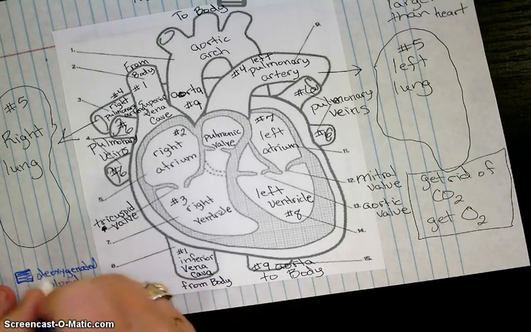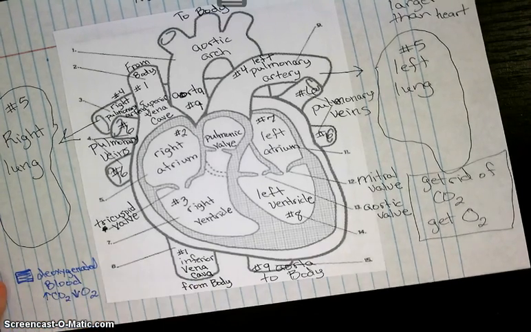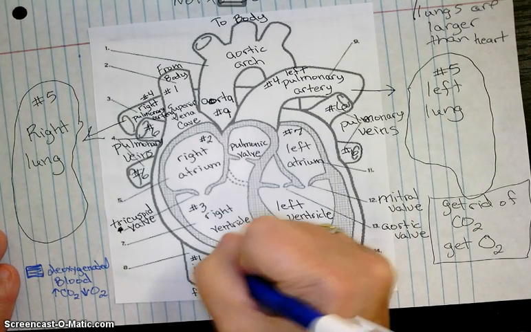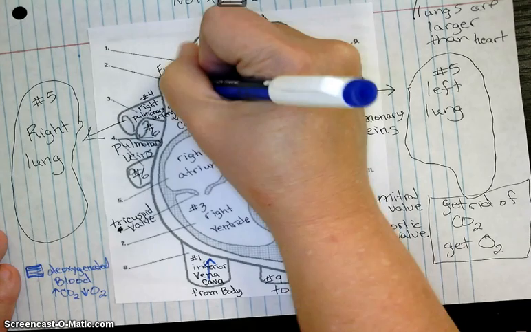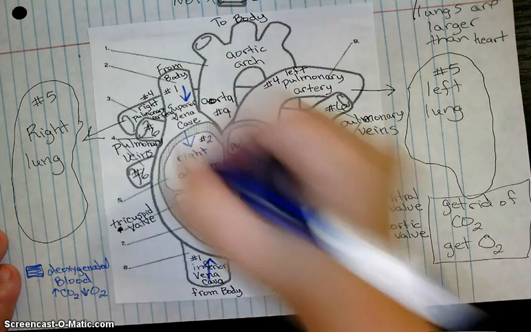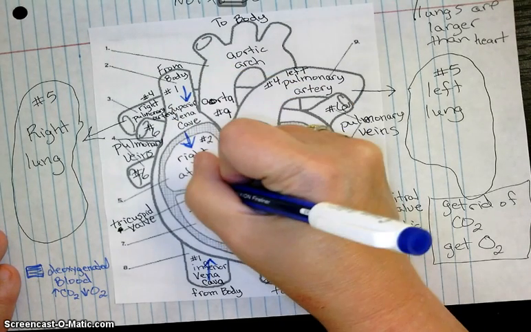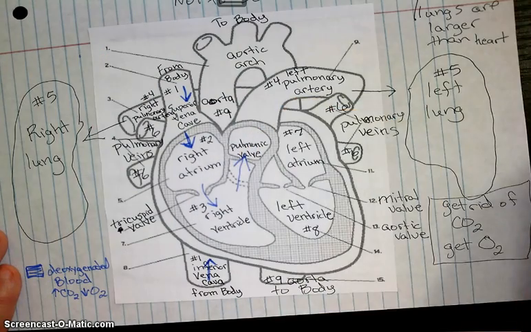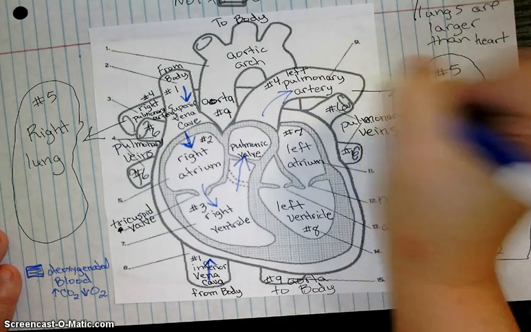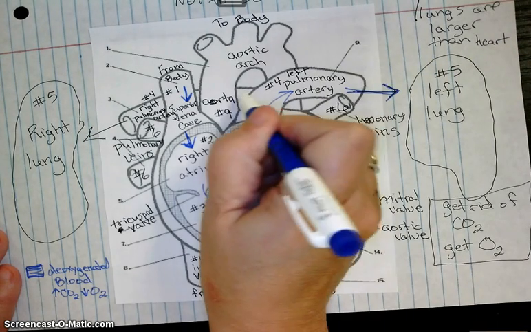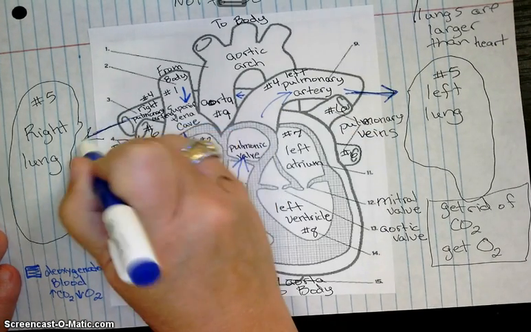Although we know that that means it is high in CO2, it is low in O2, and we know that it's red, but for our diagram we're going to use blue because that's what everybody uses. So here is our blue arrow that shows deoxygenated blood coming into the right atrium, through the tricuspid valve into the right ventricle, through the pulmonary valve, through the pulmonary artery, into the lung on the left, into the lung on the right.